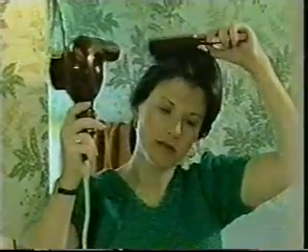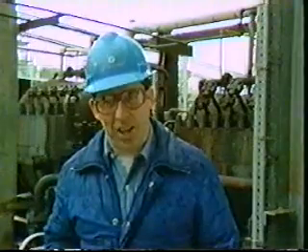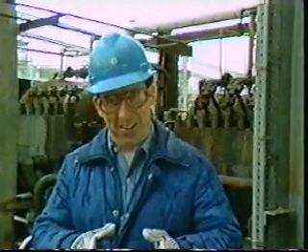This hairdryer, for instance, is a type of centrifugal compressor with a heater. Even this vacuum cleaner is a type of centrifugal compressor. Now, in the oil field, the principle is basically the same, only the hardware is different.